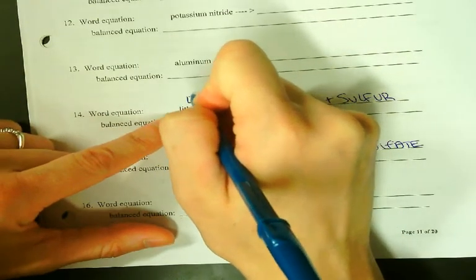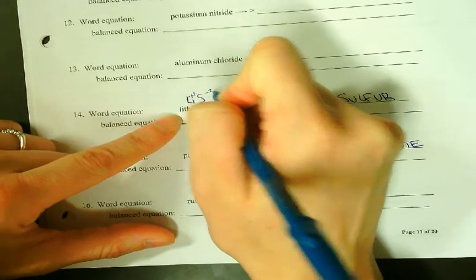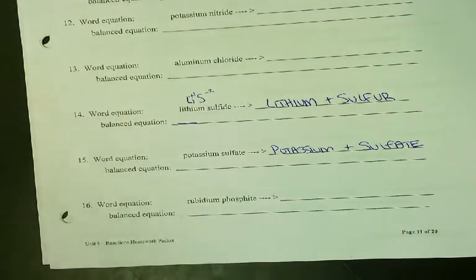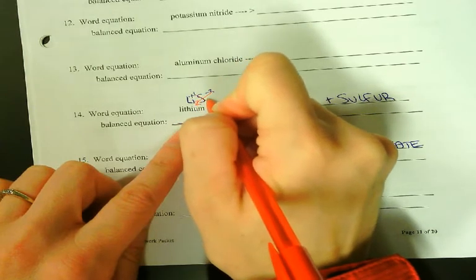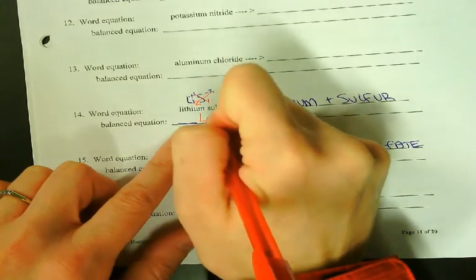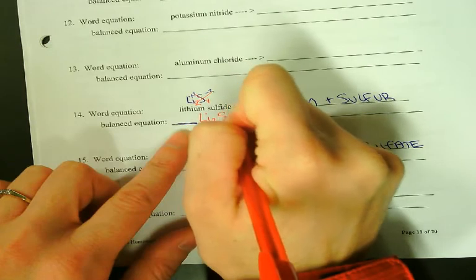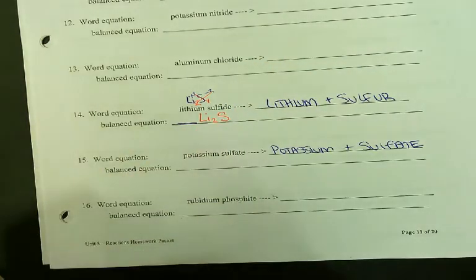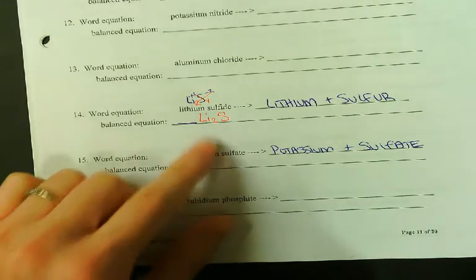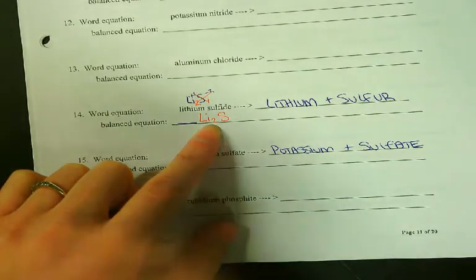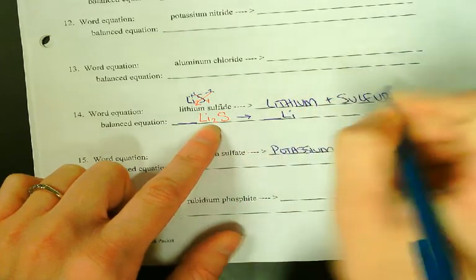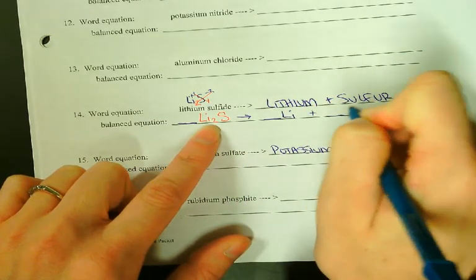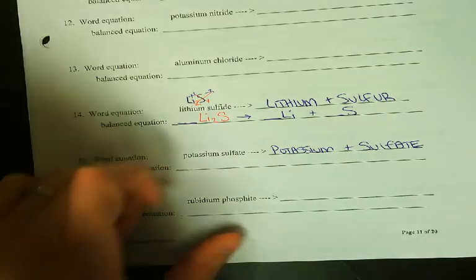Lithium, sulfur, plus 1, minus 2. Okay, so sulfur's in family 16, so it needs 2 more electrons to be like family 18. So when we crisscross, Li2S. You have to write the formulas, no guessing, otherwise you're going to balance it totally wrong because it's not the right formula. And that decomposes into blank Li for lithium plus blank S for sulfur.